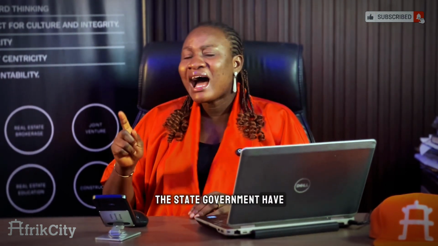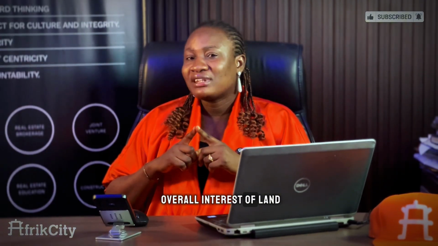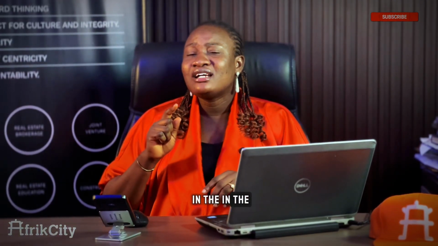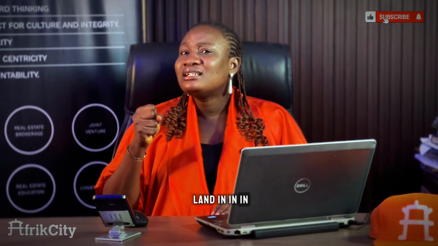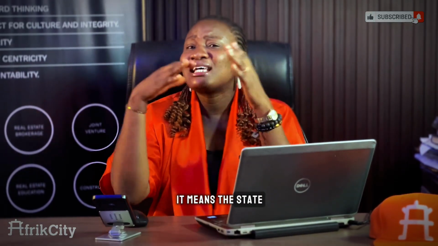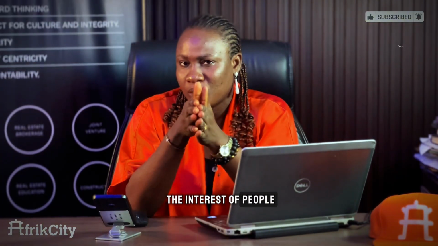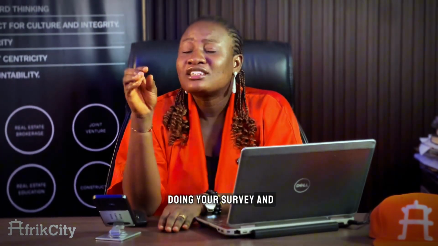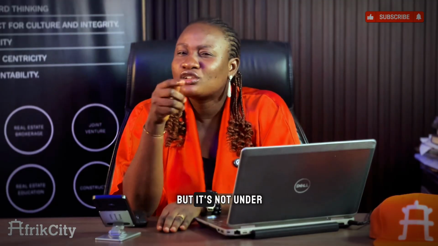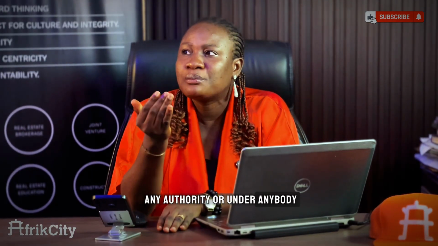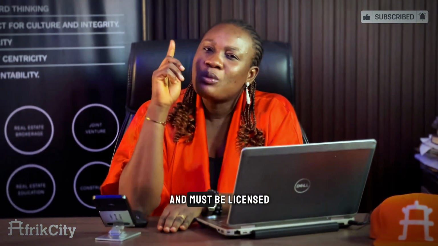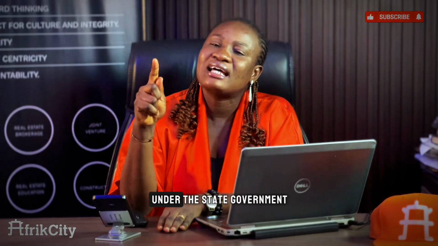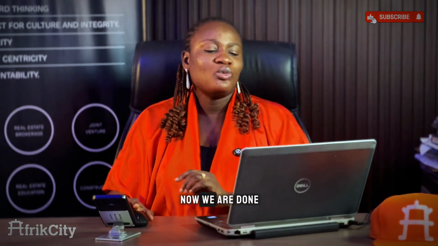The state governments have overall interest of land. You know, in the Urban and Regional Planning law, the state government holds land for the other people. It means the state government holds land in the interest of the people. So if you're doing your survey and somebody is coming to meet you that is a licensed surveyor but is not under any authority, do not grant that person that. Your survey plan must be registered, your survey plan must be stamped and must be done by a licensed surveyor under the state government. Now we are done with this.